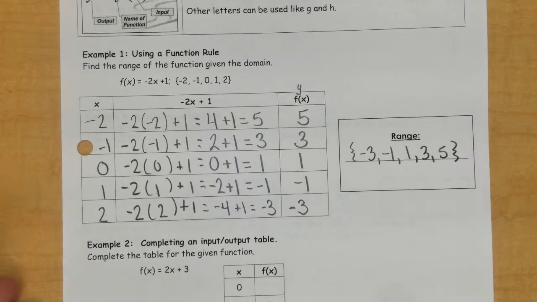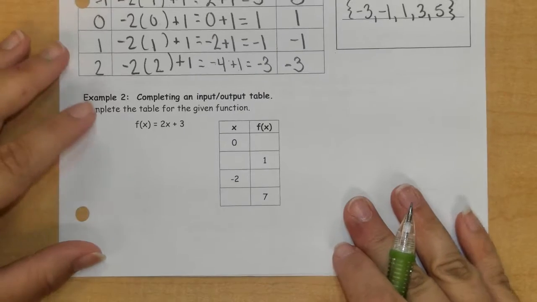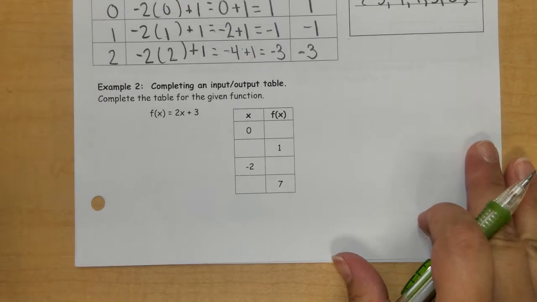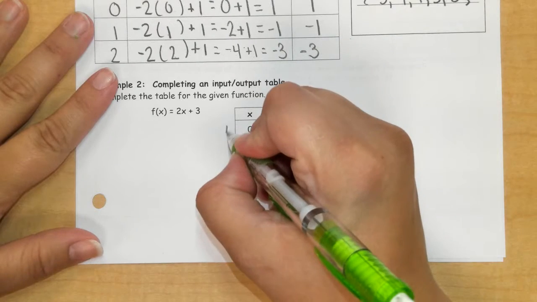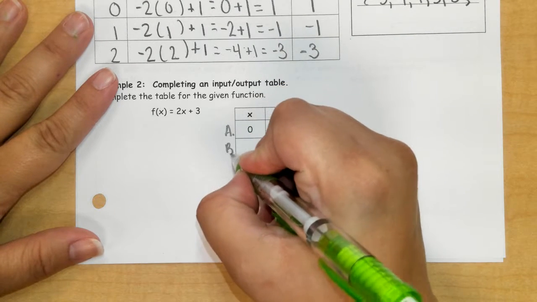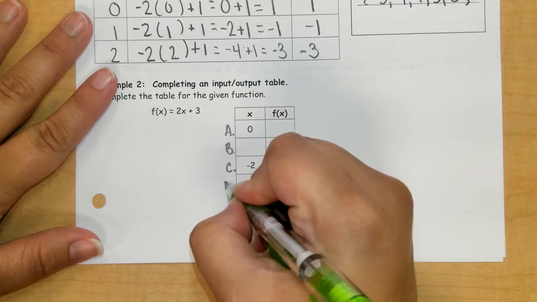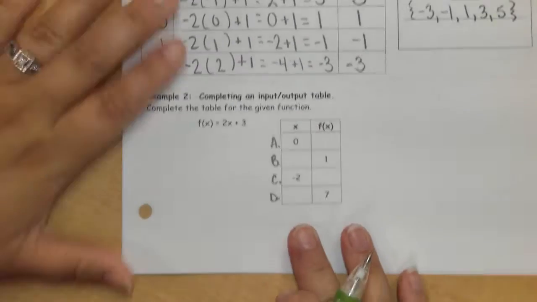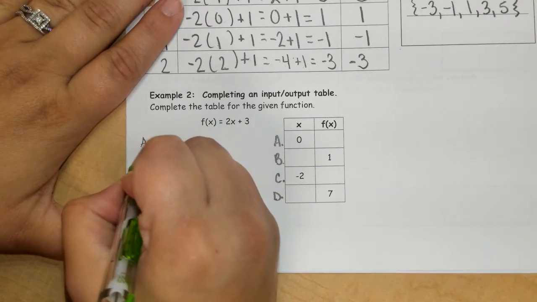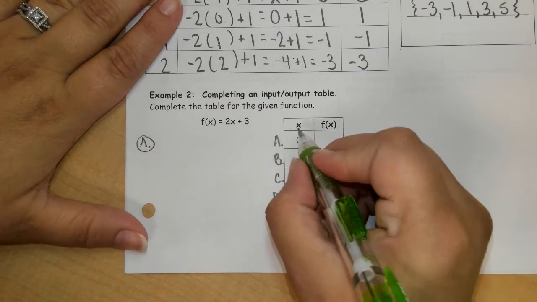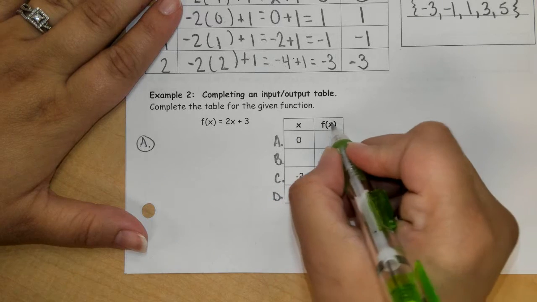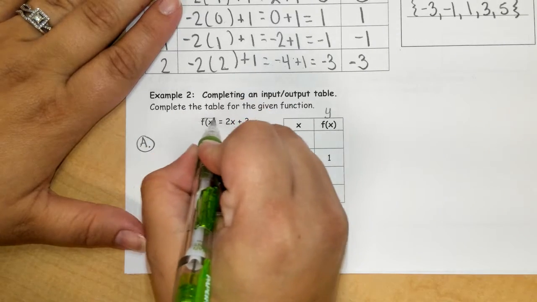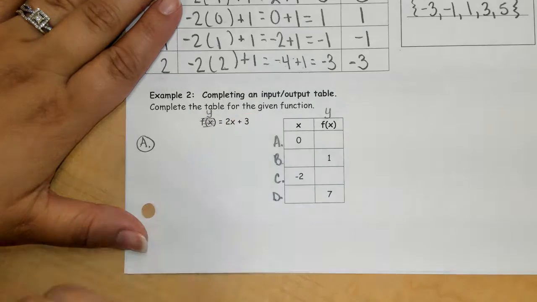Okay. For example 2, it has you complete an input-output table. So just to help organize our information, we're going to say that this is problem A, B, C, and D. Okay? Now, for problem A, we have to decide. We're given x, but we're finding f of x. Okay, remember, f of x is your y value. So we're going to change this out to y.